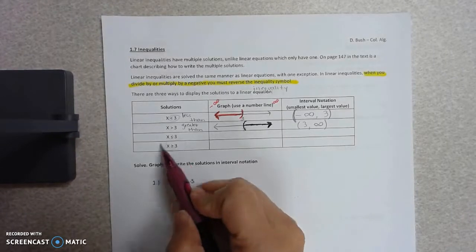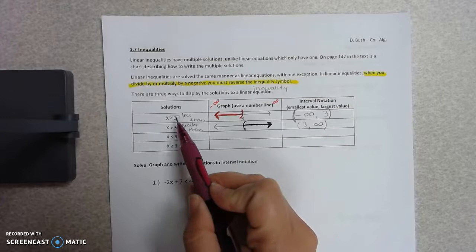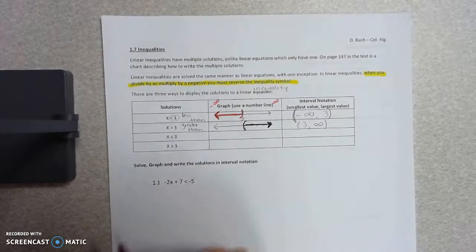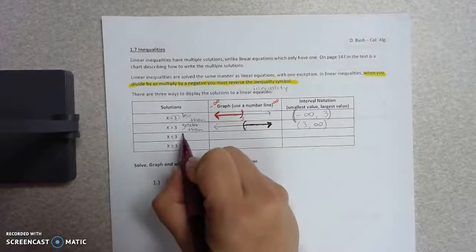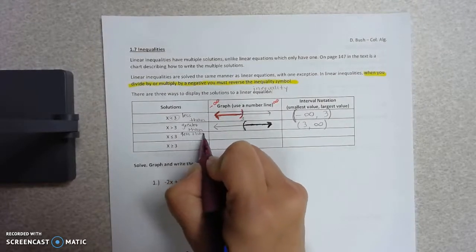Alright, now with the last two inequalities, the only difference between the first two and the last two is that now there's a line under the inequality symbol, and that line means equal to.